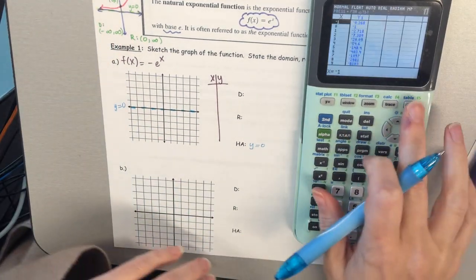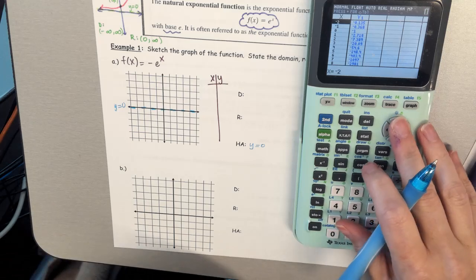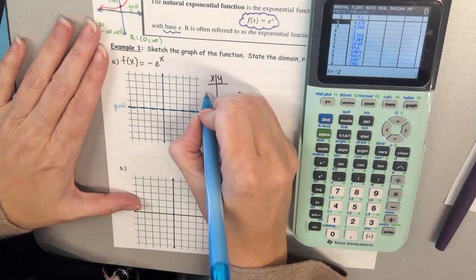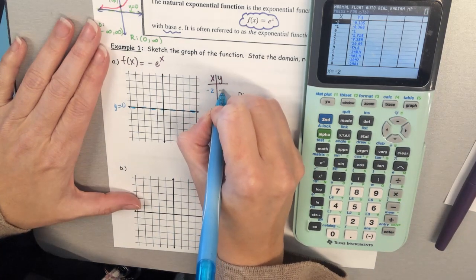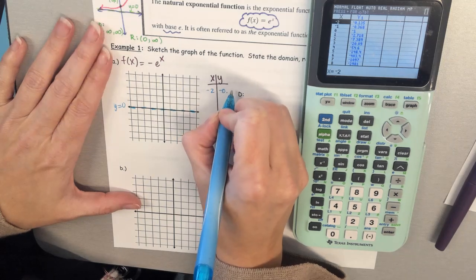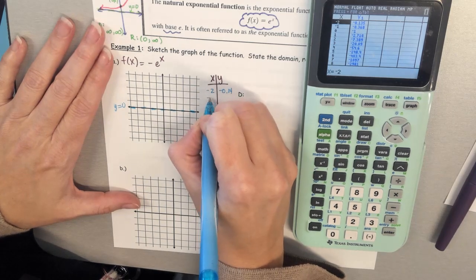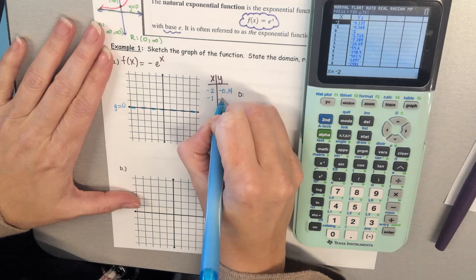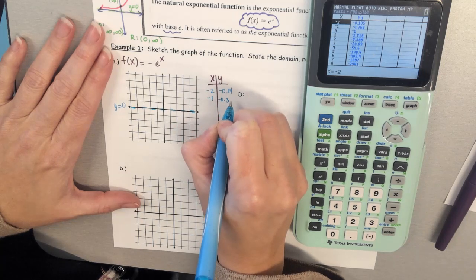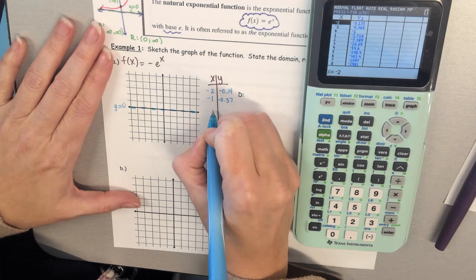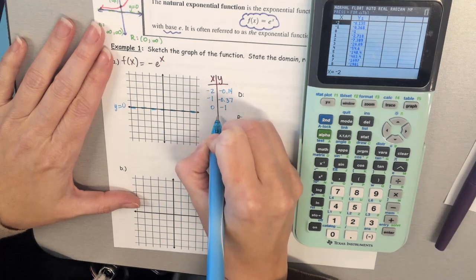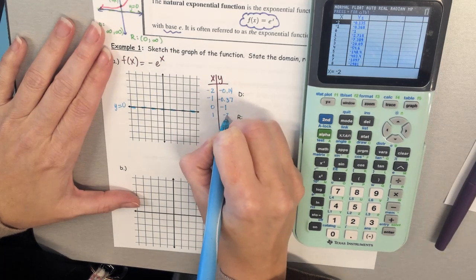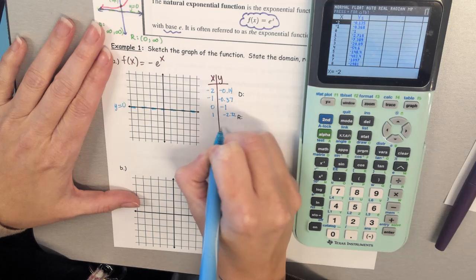Okay, so we're going to use our table to help us plot some points. At -2, we're at -0.14. At -1, we're at -0.37. At 0, we're at -1. At 1, we're at -2.72.